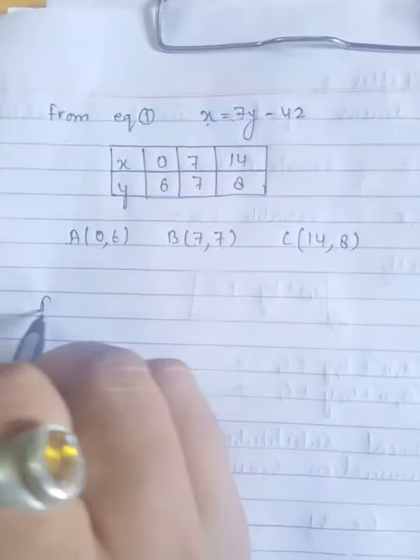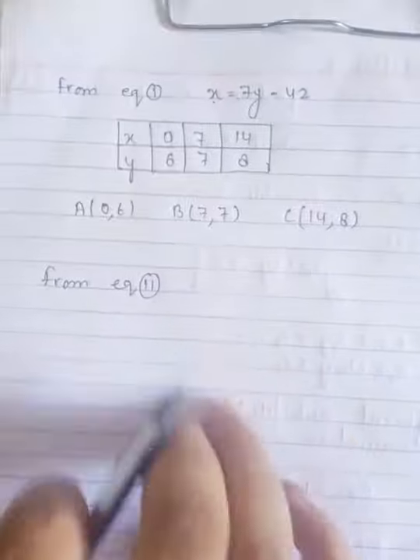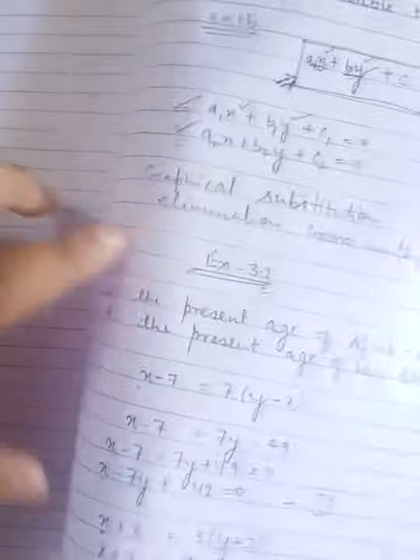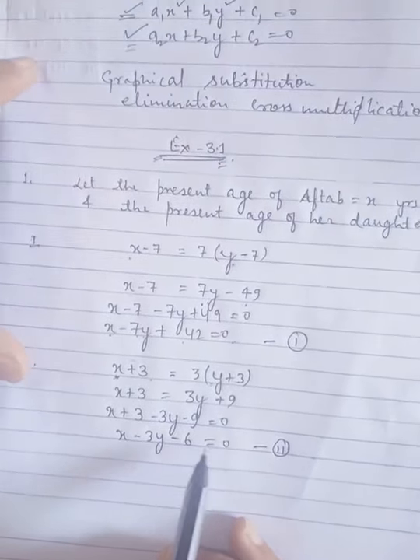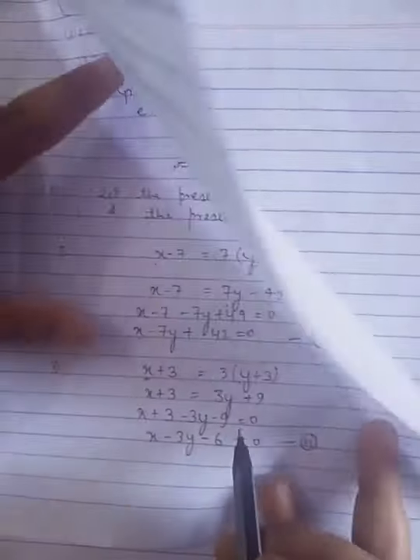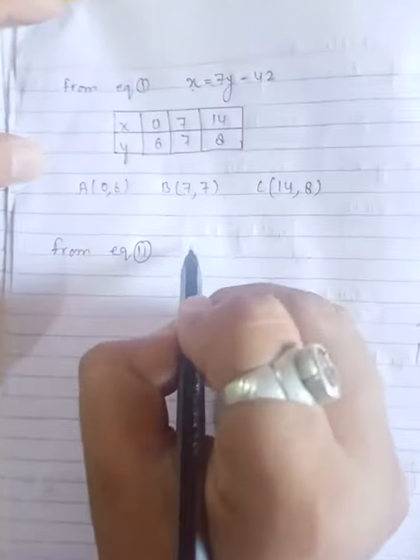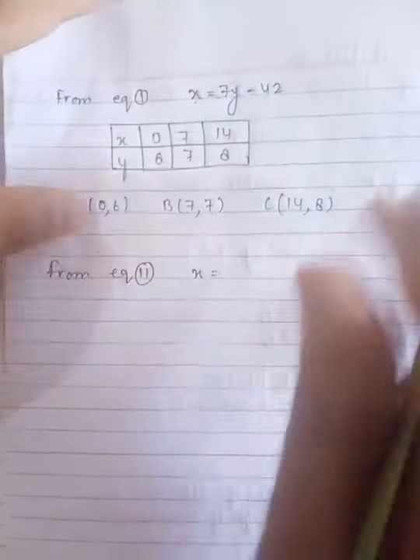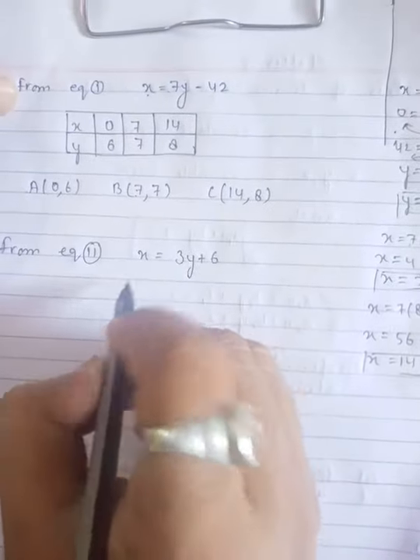Now from equation second. So what was the equation second? The second equation was x minus 3y minus 6 equals 0. So we will take this 3y as negative and the minus 6 to the right hand side. So x equals, what it will become, x equals 3y plus 6. So what will be the points?